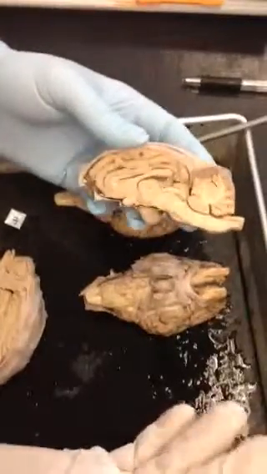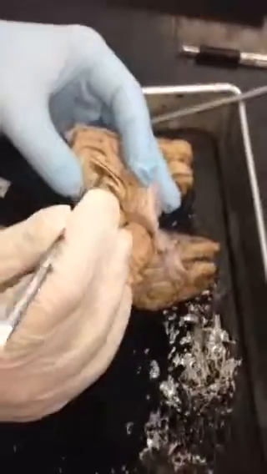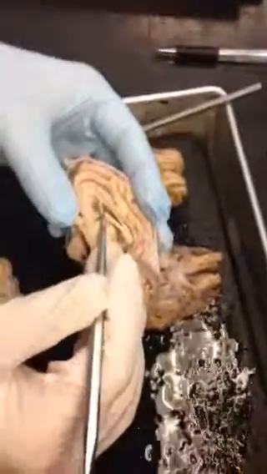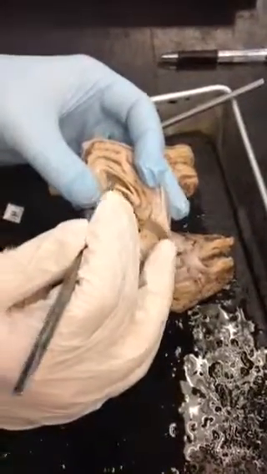And then the choroid plexus is the capillaries on the inside. So that's some choroid plexus right there. And that's where the CSF is made, right? Yes. That's where it's produced.